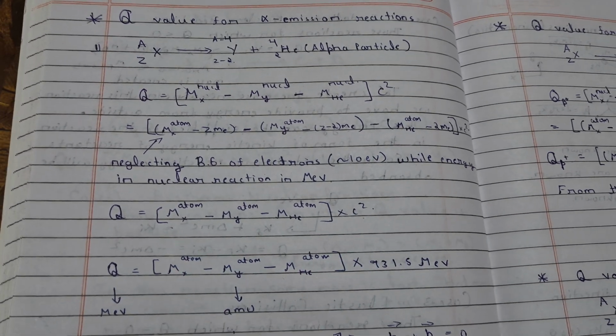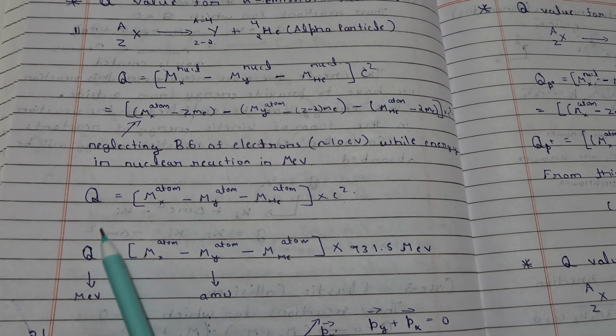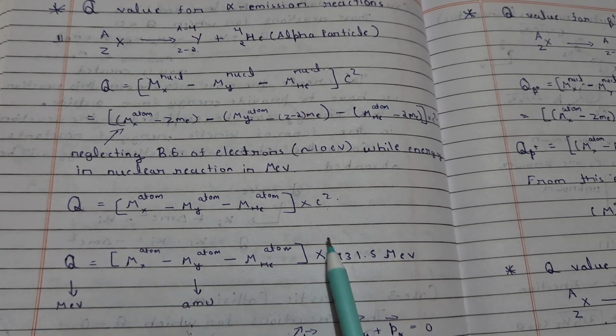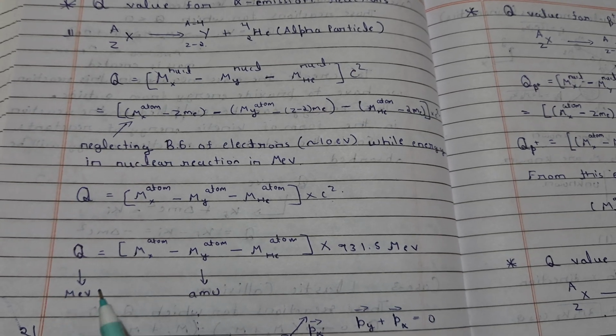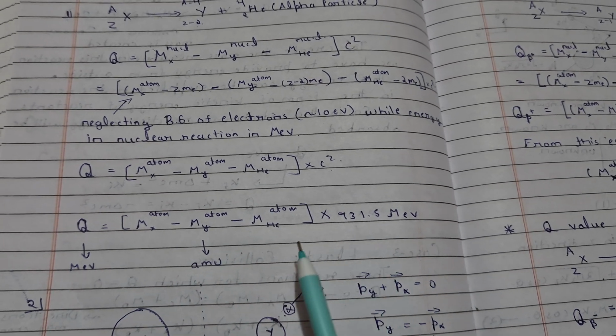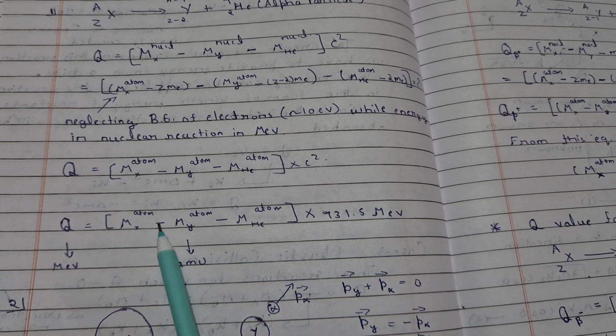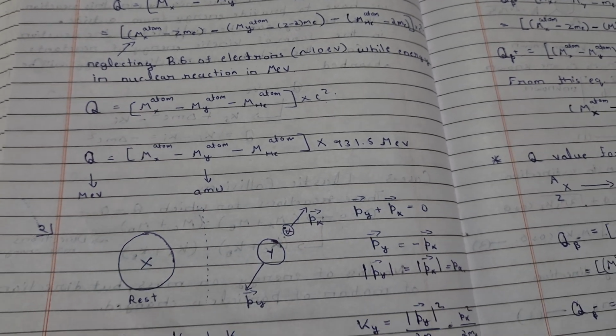If these masses are given in AMU, then you can simply multiply with 931.5 mega electron volt, and this Q will come out in mega electron volt. So that's how you can remember this. It will be a very easy form: if the mass is in AMU, then just multiply with 931.5, and it will give you energy in mega electron volt.